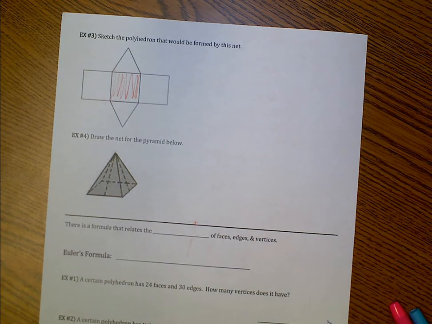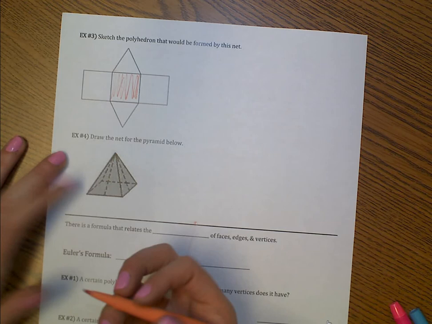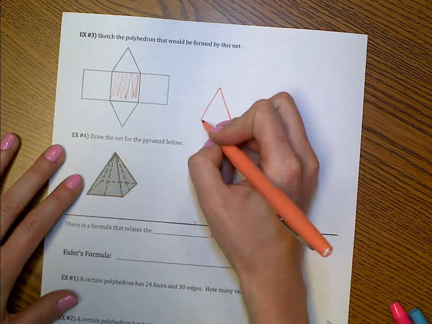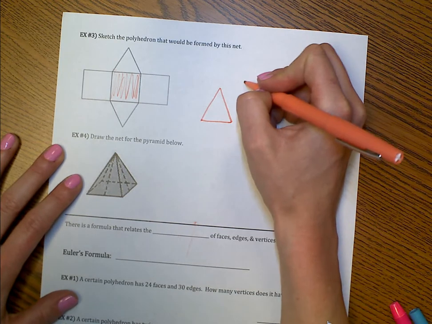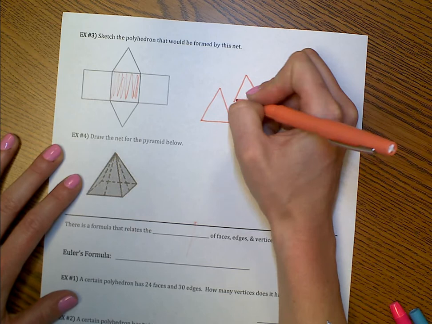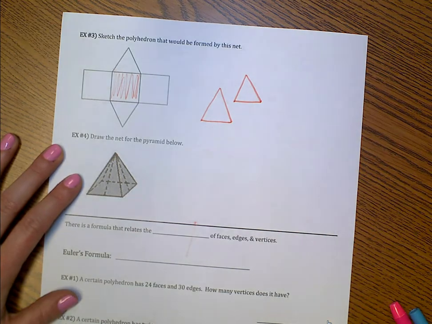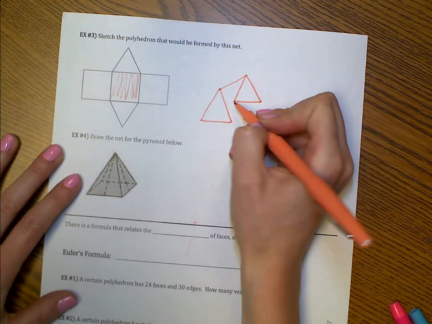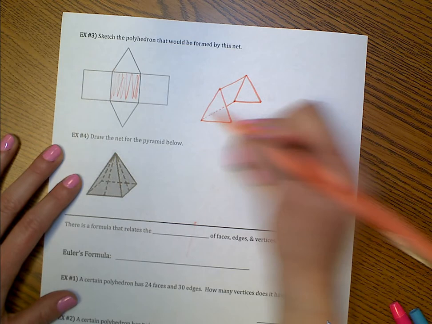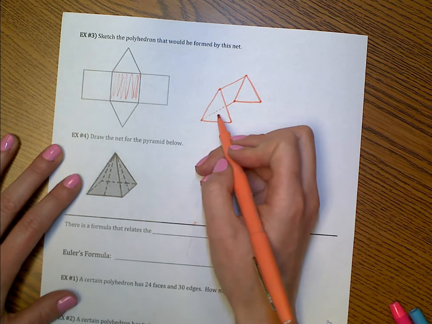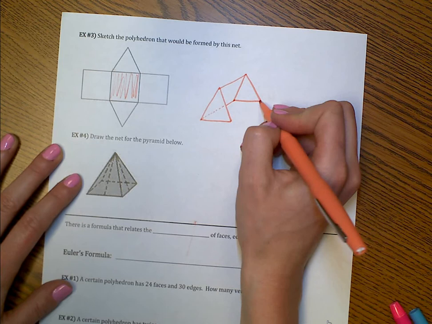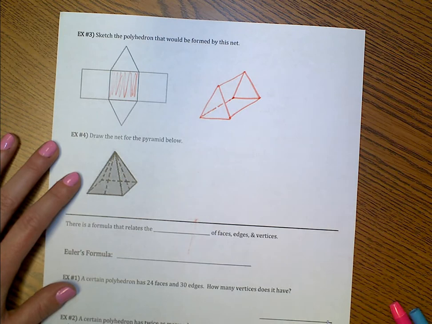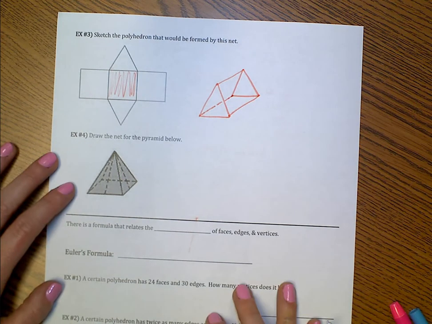So the two triangles, I draw those first, and your answers could definitely vary from mine, but here's how I would draw it. I would take the two triangles and draw them staggered like that, and then I would connect all the vertices. And when they do dashed lines like that, remember that means you can't see that piece, it's in the background. I guess I should have done that dash, but you get the idea. So it's got all the faces there.